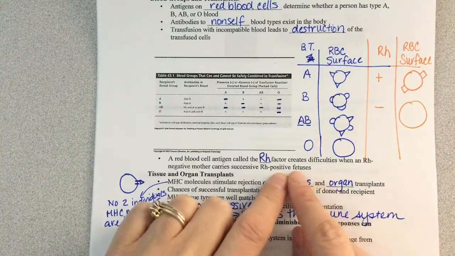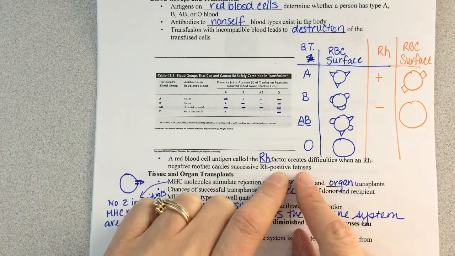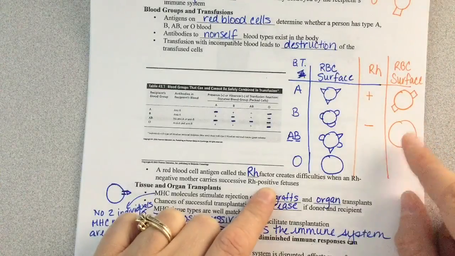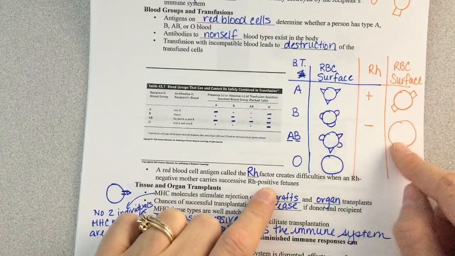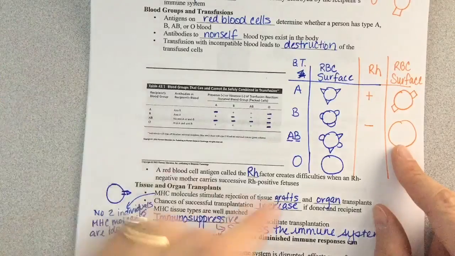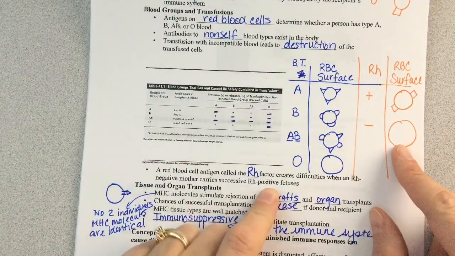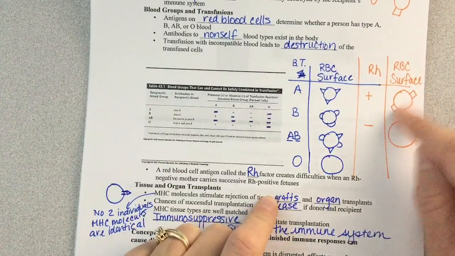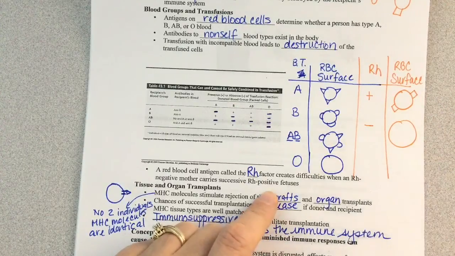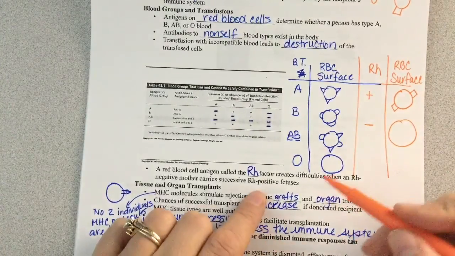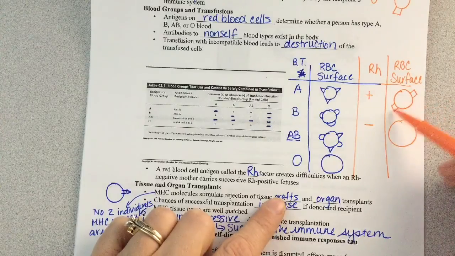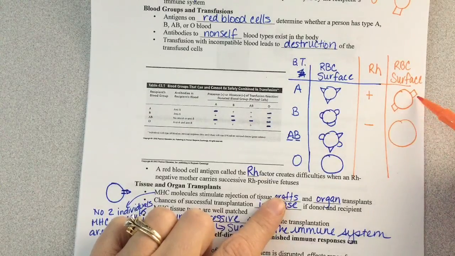What happens is during delivery, if you are an Rh negative mother, so you don't have the Rh antigen, and your baby does, let's say your spouse is positive and passes on that gene to your baby, so your baby has that antigen on there. What happens is during delivery, some red blood cells can cross the placenta and get into your bloodstream. If your baby's blood has these antigens on it, guess what?